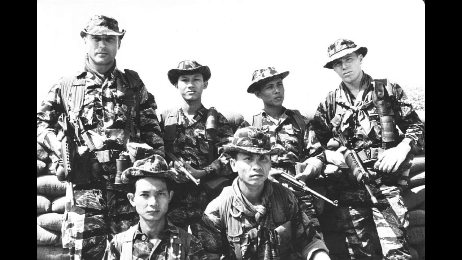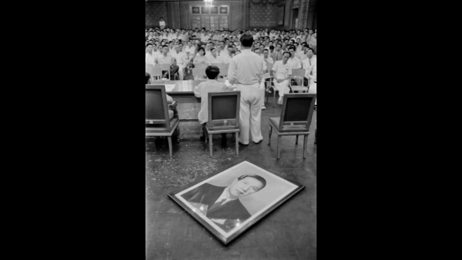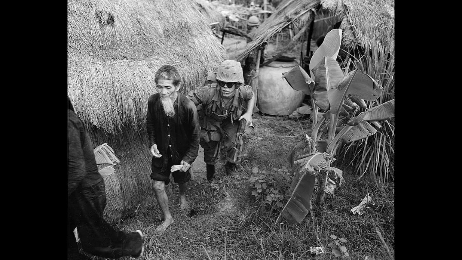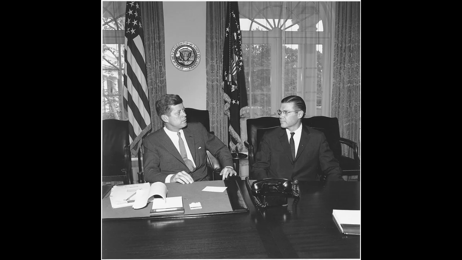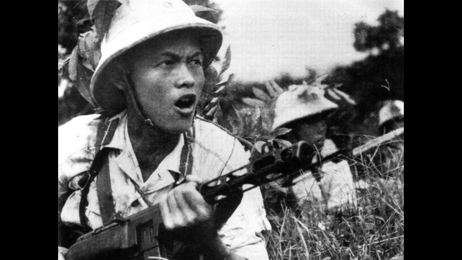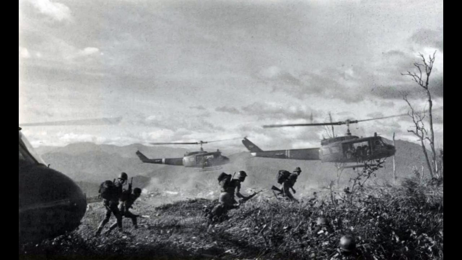North Vietnamese Army tactics. NVA forces conducted conventional and semi-conventional operations, especially in border regions. Sappers and special forces infiltrated U.S. and South Vietnamese positions. Supply lines like the Ho Chi Minh Trail ensured continuous reinforcement despite U.S. airstrikes.